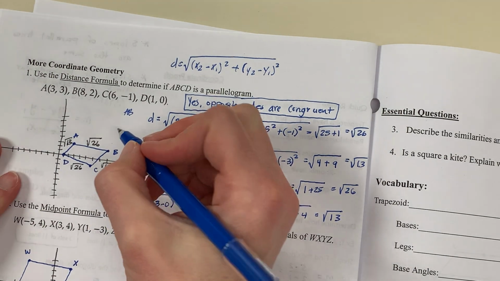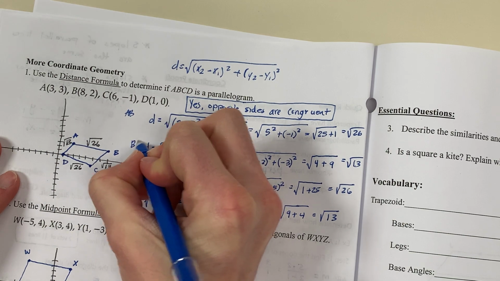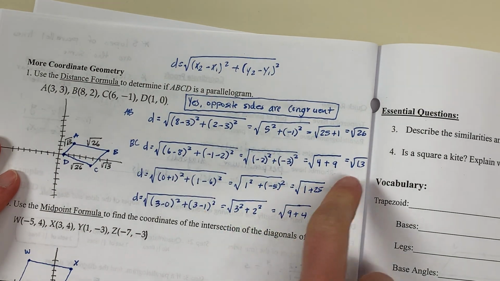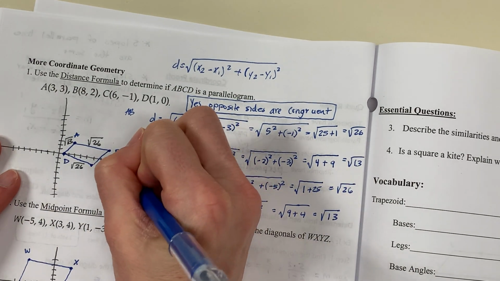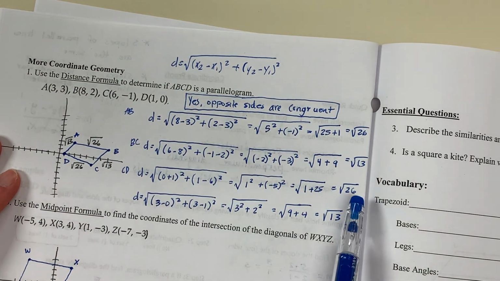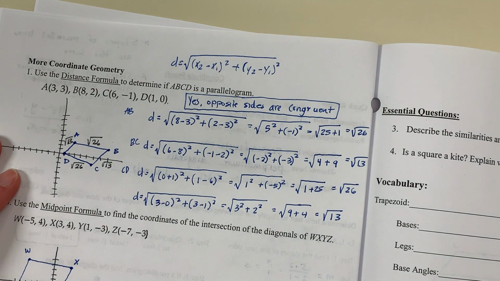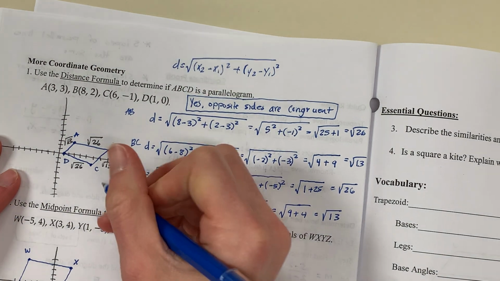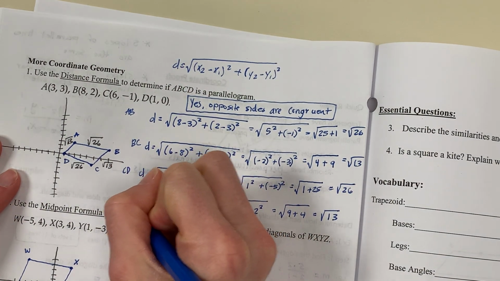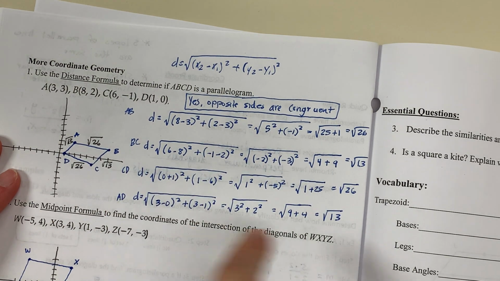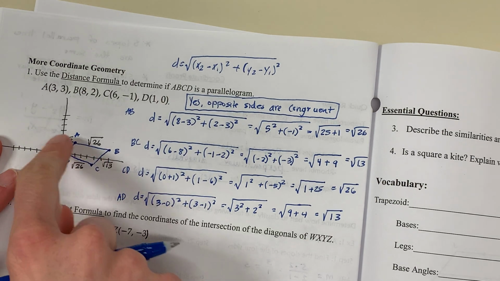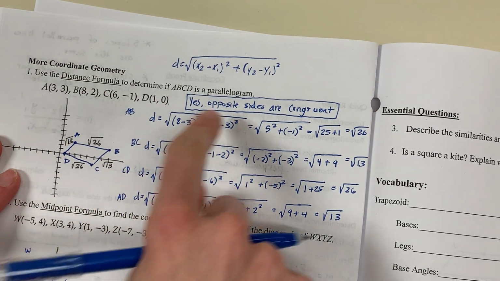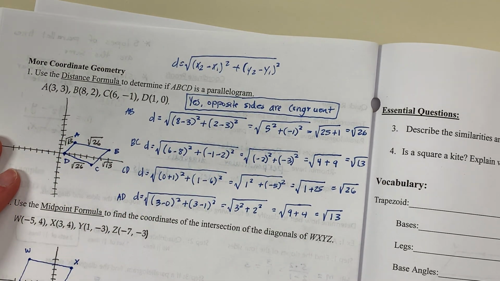Okay. Next, I found the length of side BC, and I found that to be radical 13. Next, I found the length of side CD, which I found to be the square root of 26. And last, I found the length of side AD, which is the square root of 13. Okay. Now, because opposite sides have the same length, then yes, ABCD is a parallelogram.